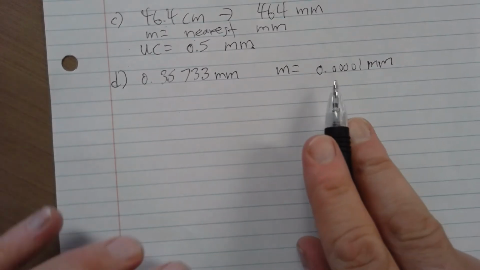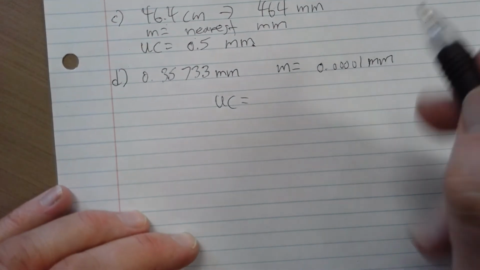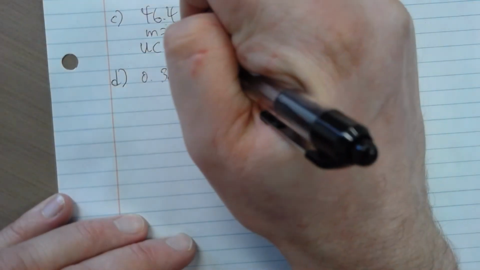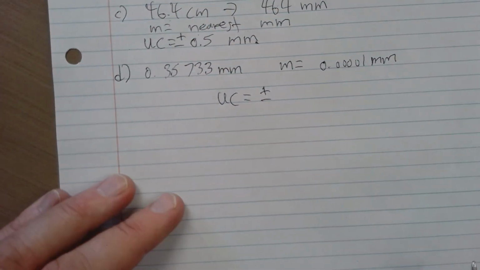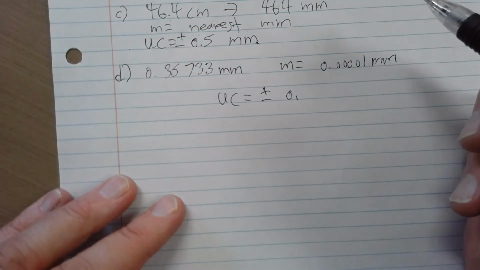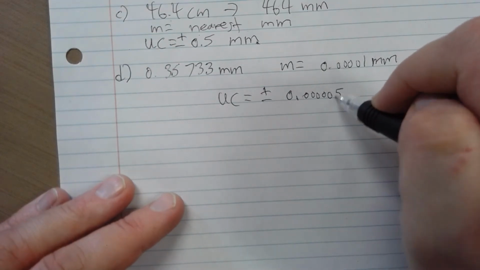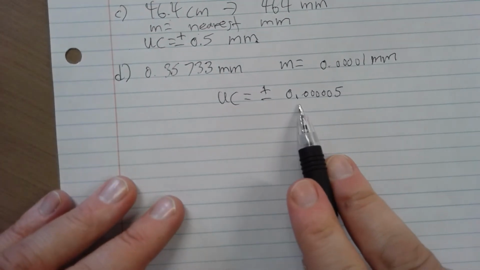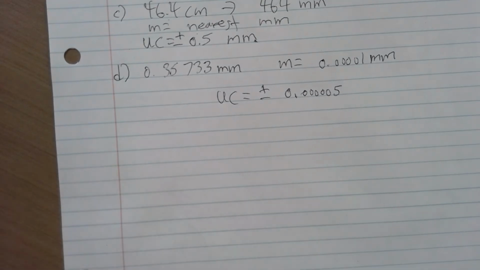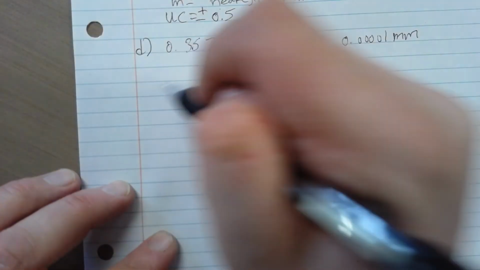But anyways, you take this number and divide by 2, and you get your uncertainty. I should have done plus or minus up here. The uncertainty is plus or minus 0.000005, with zeros and a 5. You always have the 5. So let's just say there's not a heck of a lot of uncertainty with this measurement.